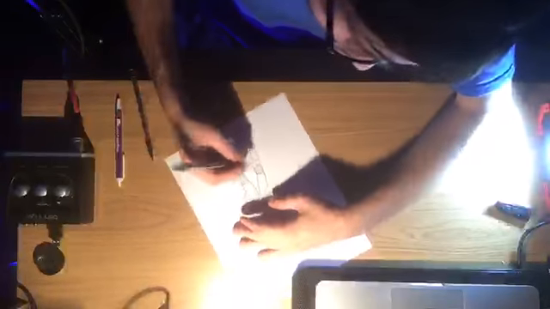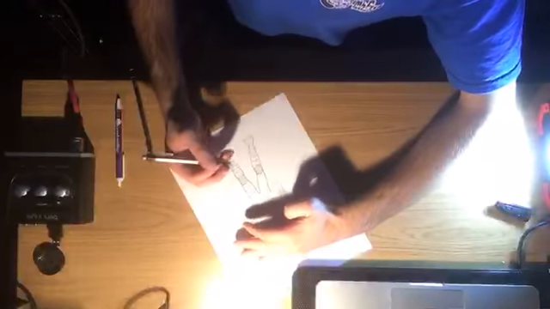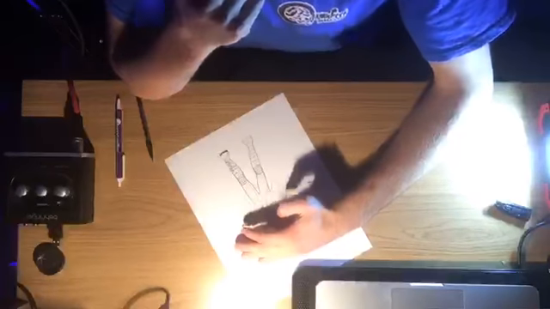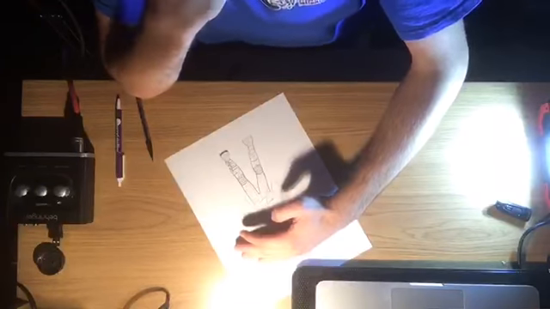Now this boot, I think we might do something interesting with it.